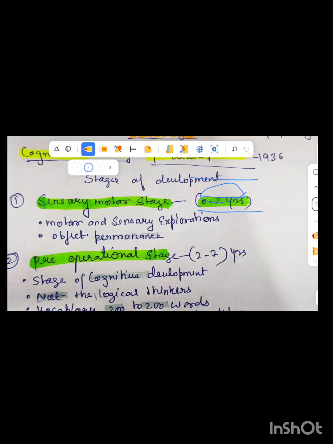And one of the characteristics of this stage is object permanence. Object permanence is that the child starts to think that if the object is taken away from the sight of the eye, the object does not exist. The object is there only as long as it is in front of his eyes. If it is taken away or covered by anything, the object does not exist anymore. So this was about the sensory motor stage.